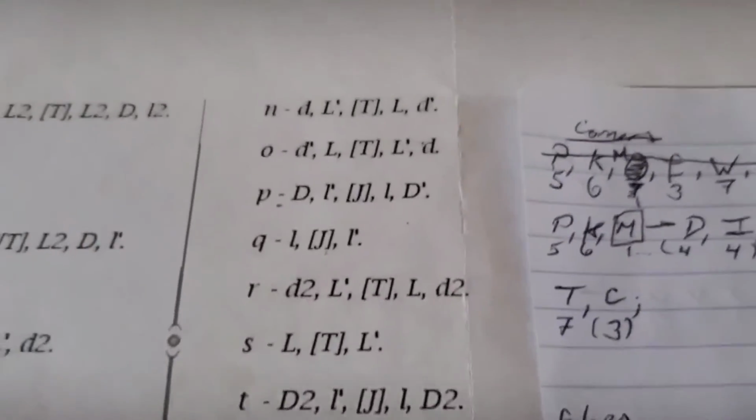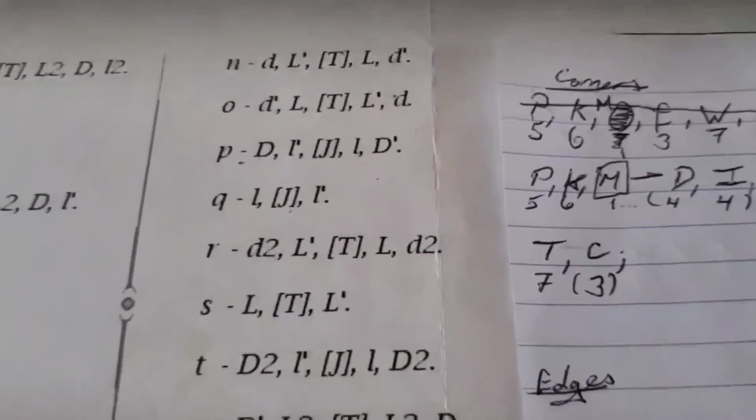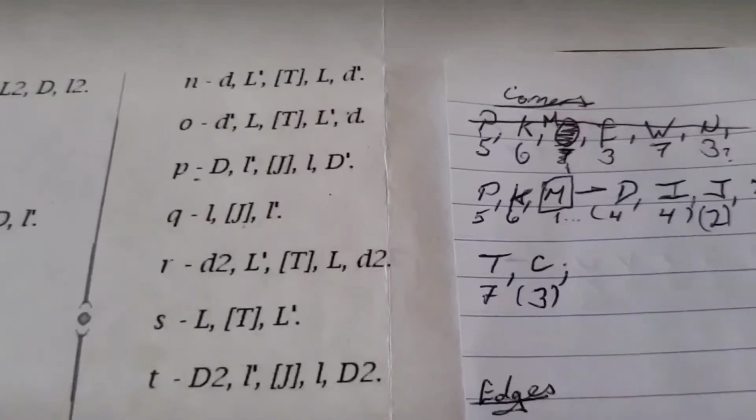E, L, and then small d prime. Okay. Making sure we're on the right path.